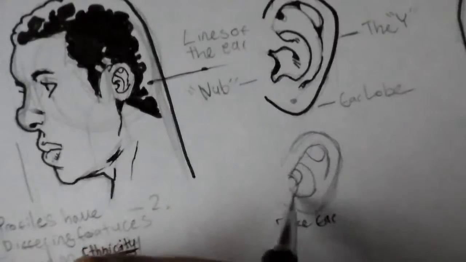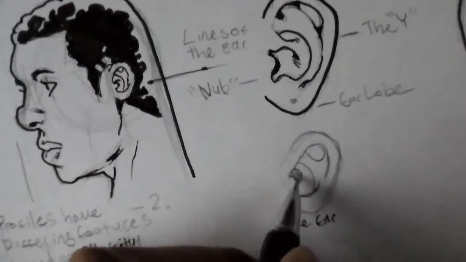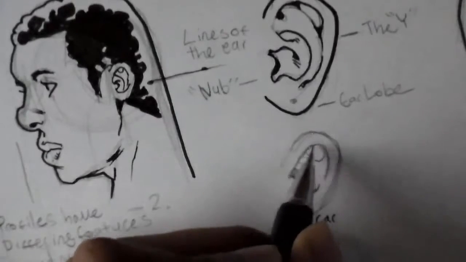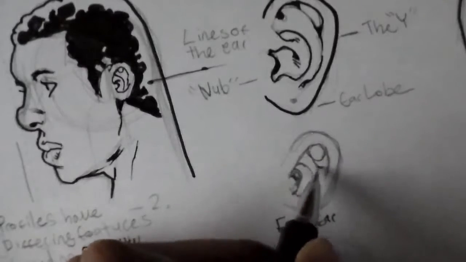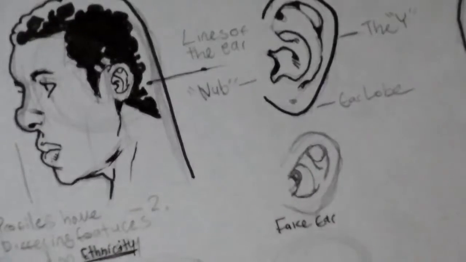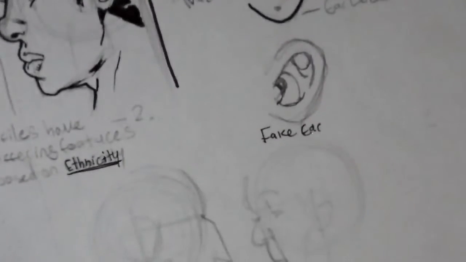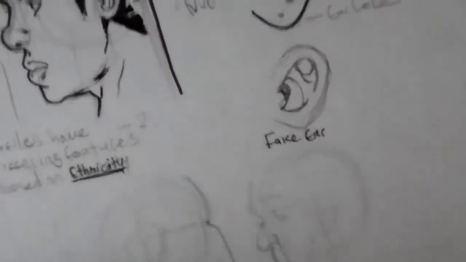Do something like that, for instance. And that would work as an ear too. Fake ear, but most people don't really go into books looking for ears, you know? So that's perfectly fine. It's a perfectly acceptable way to do ears also.